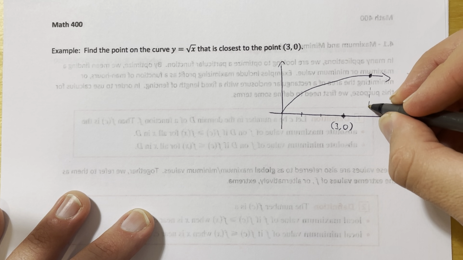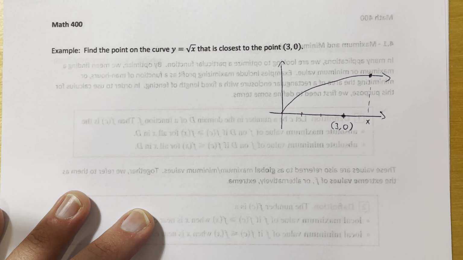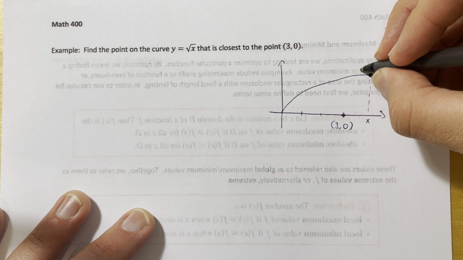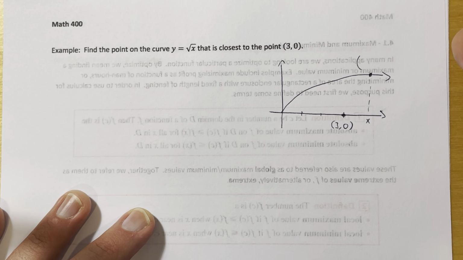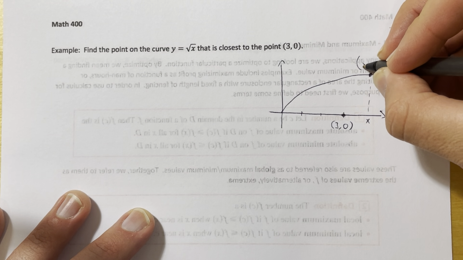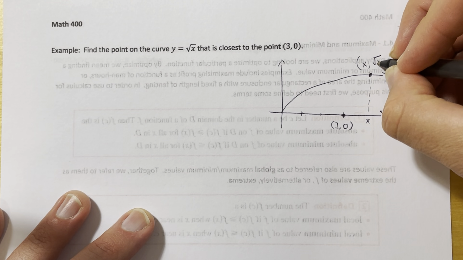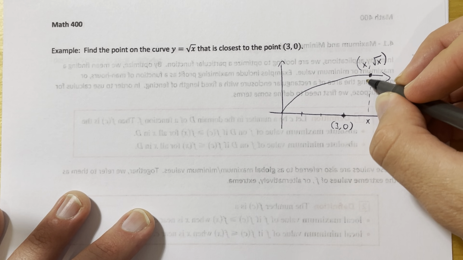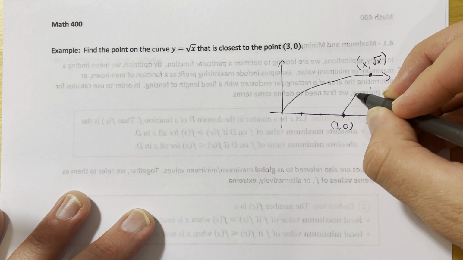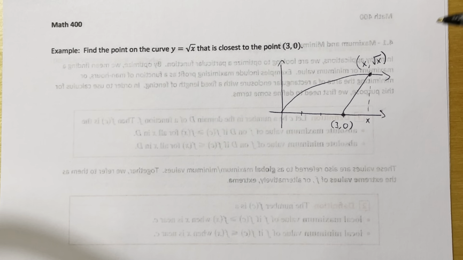Let's give it an x-coordinate of just x. The y-coordinate of that point would be the square root of x, because that's the defining equation for this function. That means the point I'm looking at is (x, square root of x). Now, I can take the distance between these 2 points. It would be this line right here.